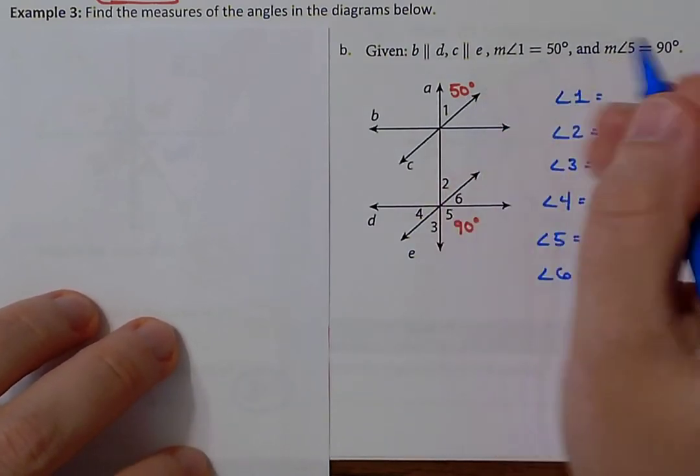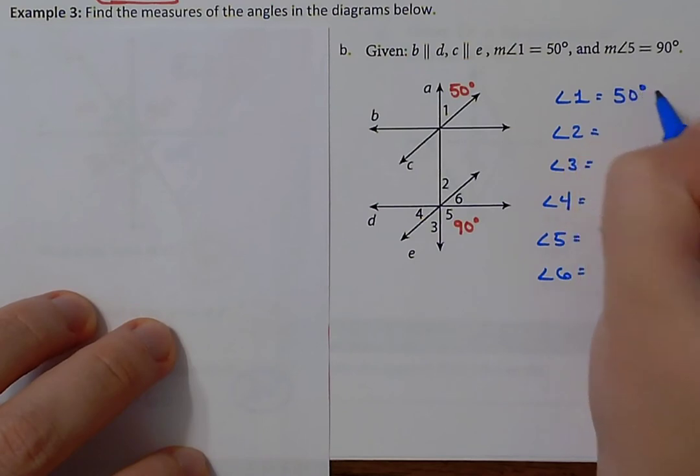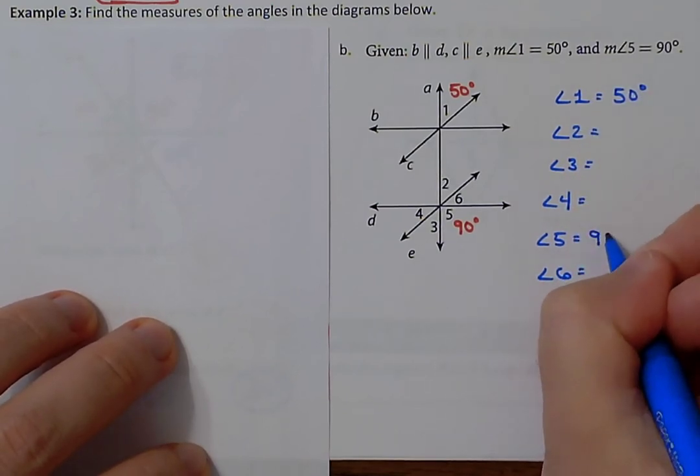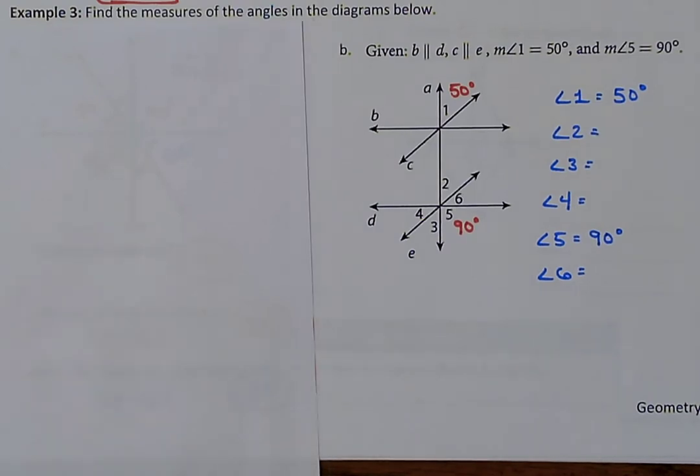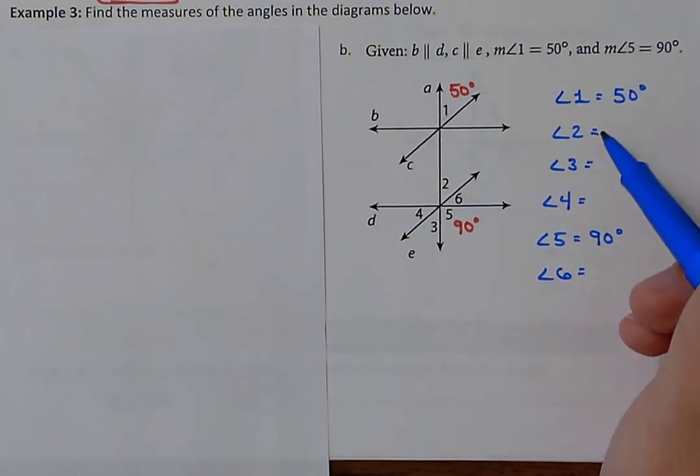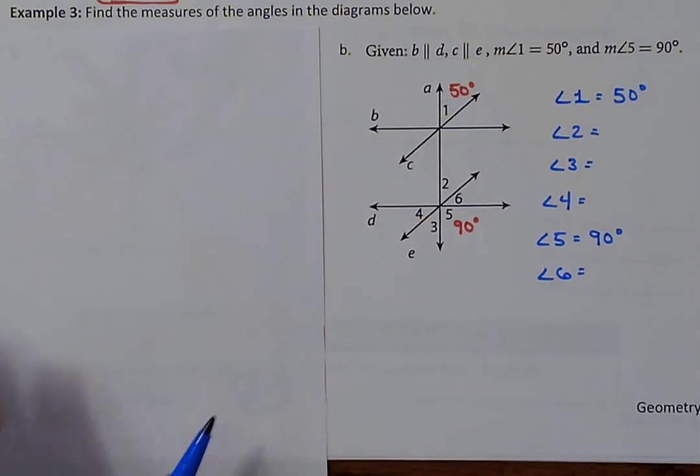Well, we were already told that angle 1 is 50 degrees, and that angle 5 is 90 degrees. All right, so we need to go through and figure out what the measures of angle 2, 3, 4, and 6 are. Now, there's a variety of ways that we can do this. And we're going to use vertical angles, supplementary, complementary, corresponding angles, same side interior, alternate exterior, and alternate interior as well.